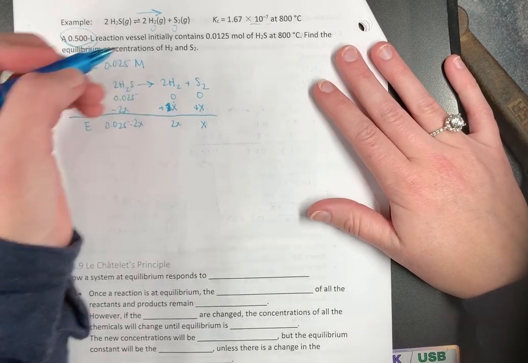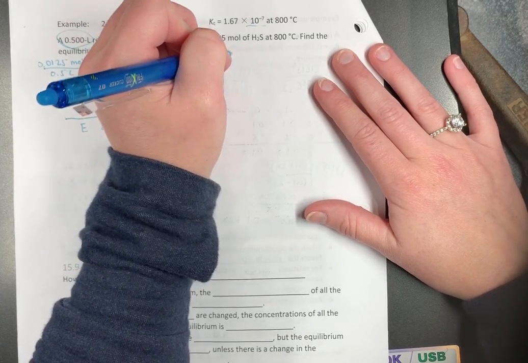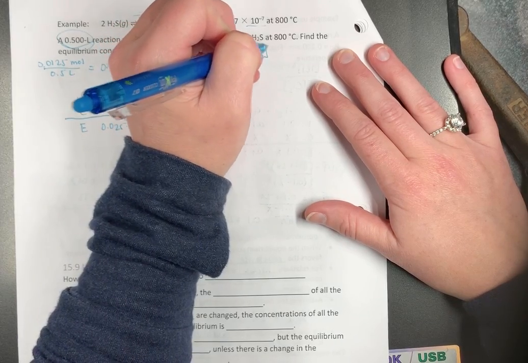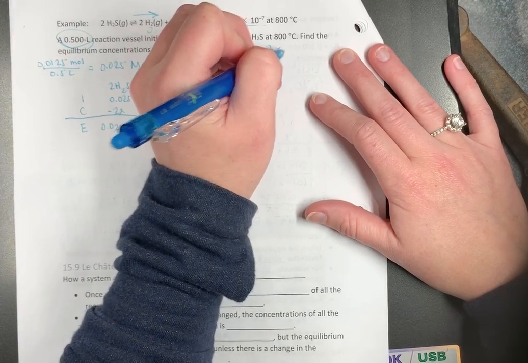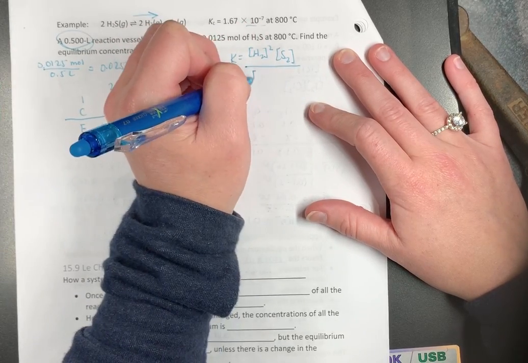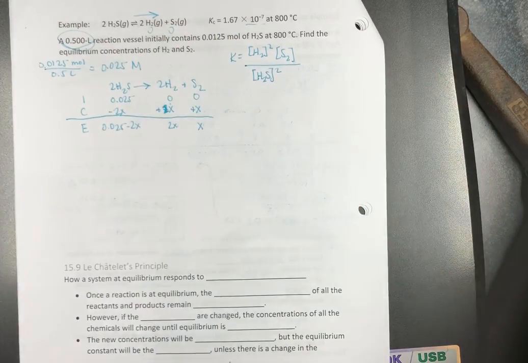So that's going to be, even though we visually determined the reaction was going to go to the right. So we know that K is going to equal H2 squared S2 over H2S squared.